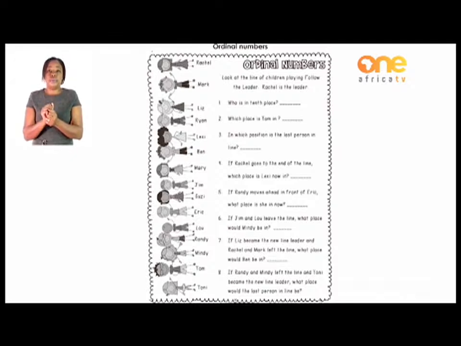So we are starting with Rachel, meaning Rachel is the first child in this order, number 1. Who is in the 10th place? You just have to check and count who comes number 10. So let's count. Rachel will be the first one. Mark, 2, 3, Liz, Ryan, 4, 5, 6, 7, 8, 9, and 10. Eric is number 10. Therefore, Eric is the 10th child.